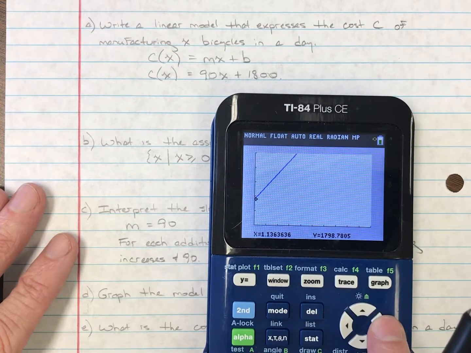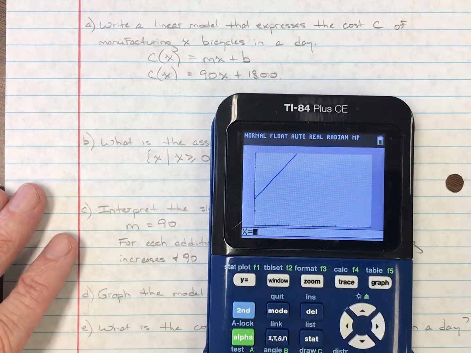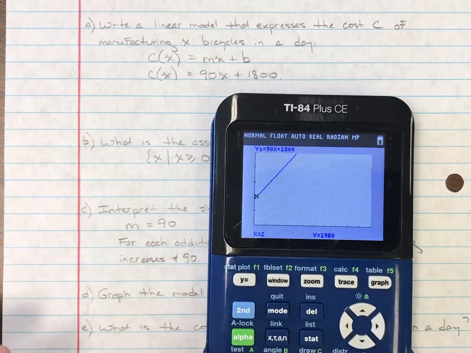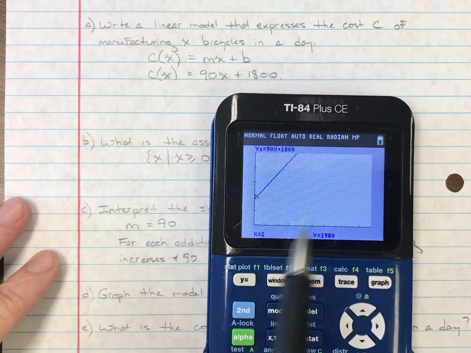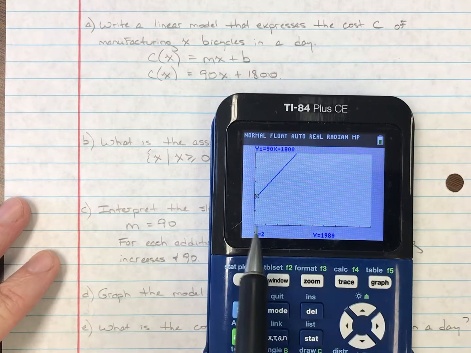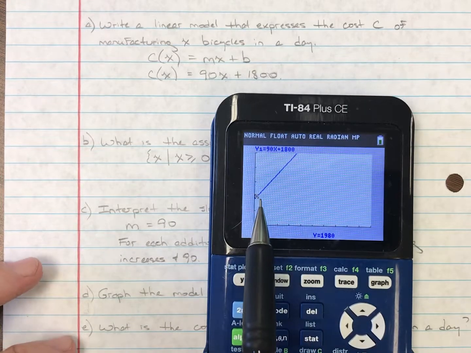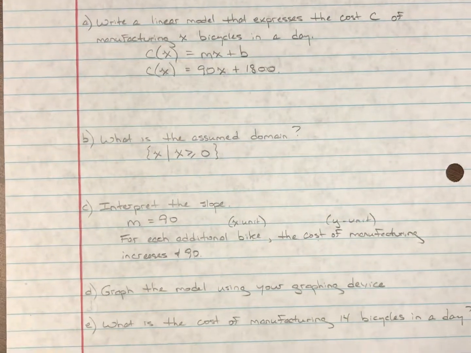And as I go up, I'll go back to the second calc value. Okay, 1 bike, $1,890, 2 bikes, $1,980. I'm working my way up, and you can see that each additional bike is going to cost me $90. Okay, each additional bike. And you can see again my domain. You can keep making bikes. I don't know how many you could make, but obviously I'm focused on the positive number of bikes and positive cost.